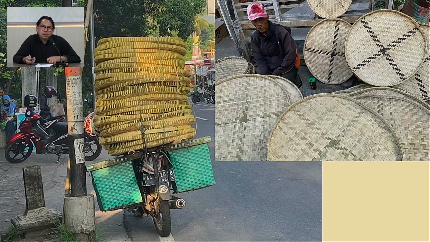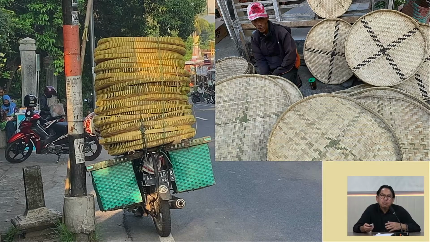This man, I forgot his name, but he's not from this area. He comes from a village a bit far away, near Borobudur temple, and he came to sell this woven bamboo, used for many different purposes. So he used his motorcycle and then sells it here. So he connects different villages or different places to sell the product, the bamboo weaving.